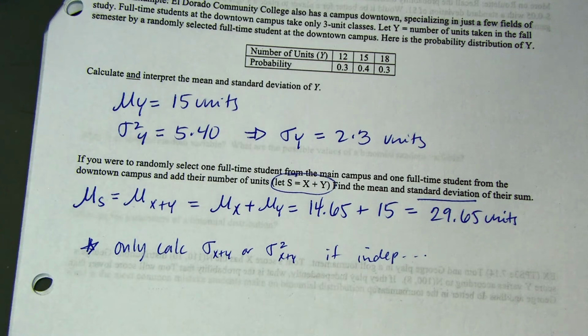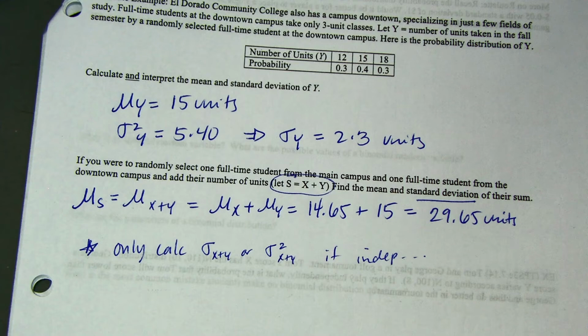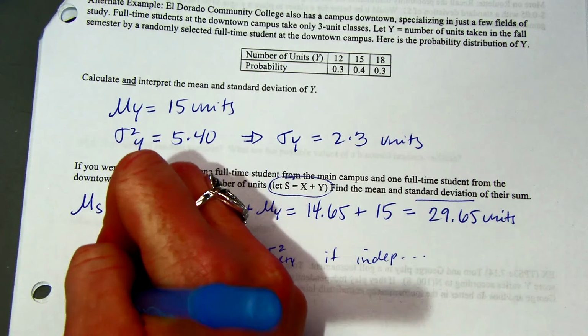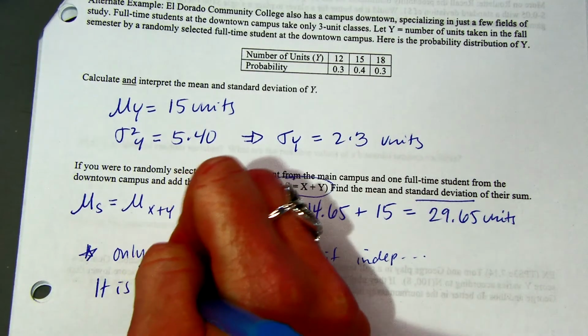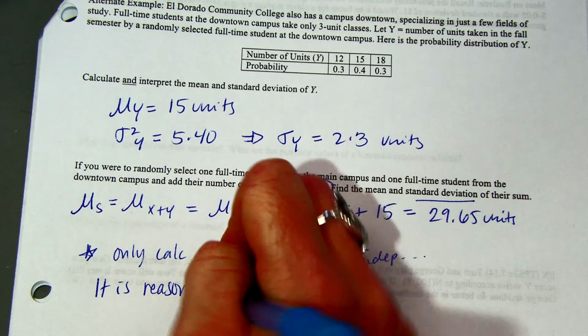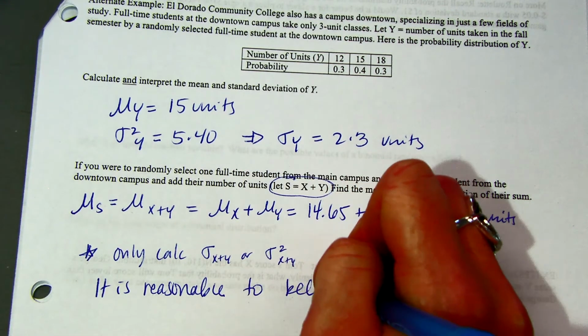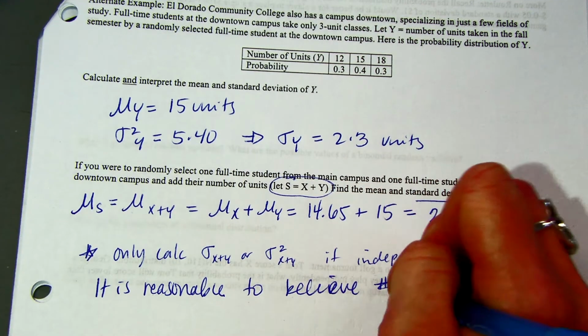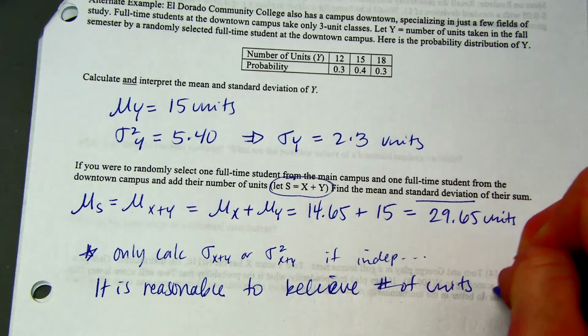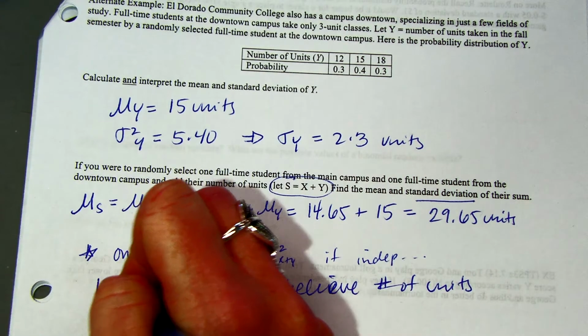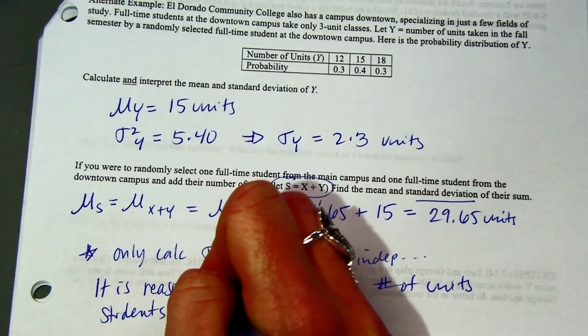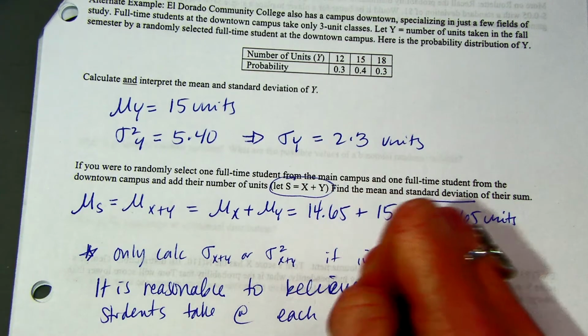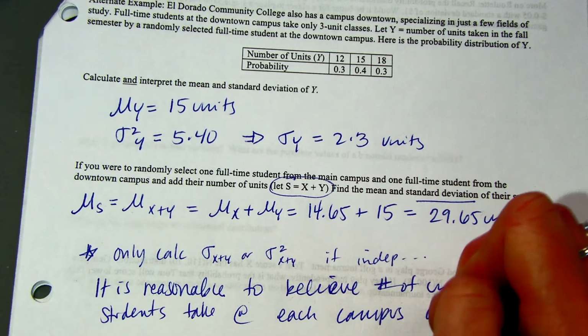And so that's all you have to say. I don't have to know for sure. All I have to do is say it's reasonable. It's reasonable to believe that the number of units students take at each campus are independent of each other.